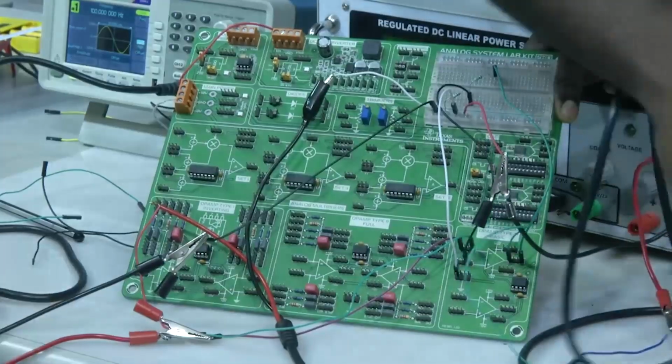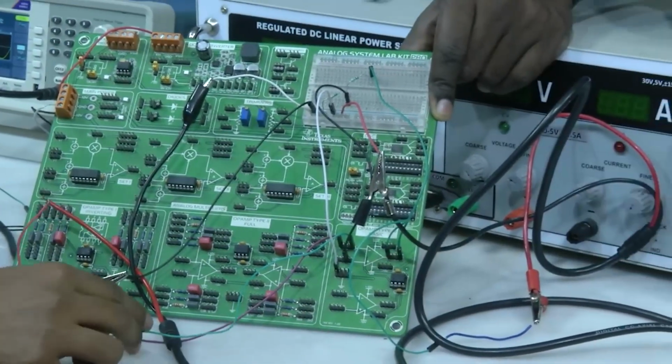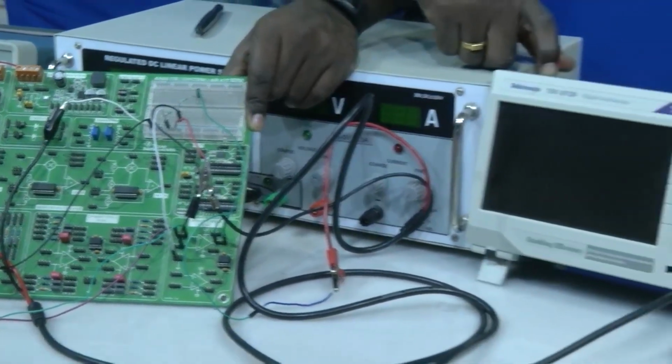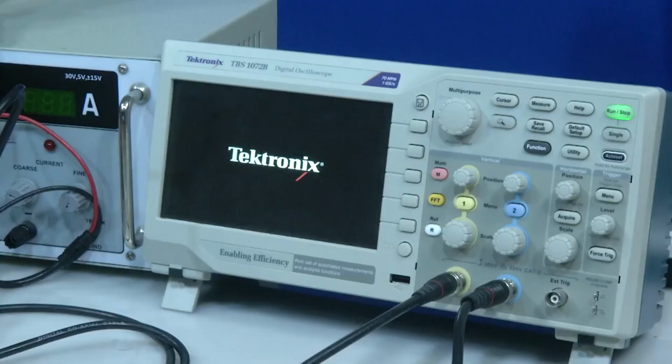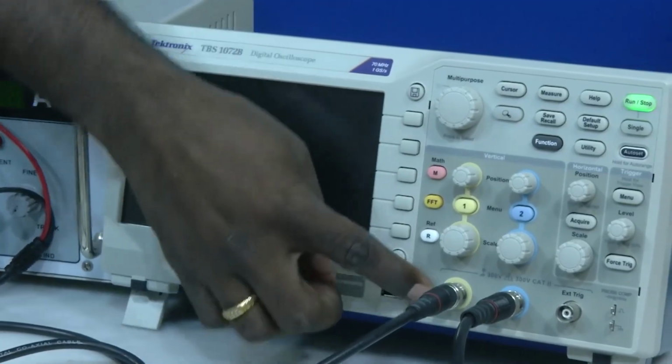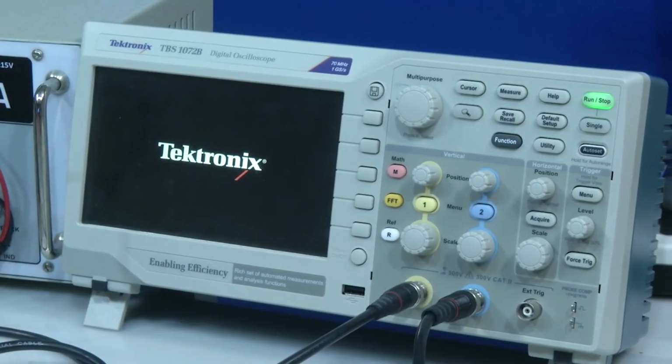So, we will switch on the CRO, the function generator is already switched on. Let me switch on the CRO. So, this yellow is input and the blue is output. Whatever signal is coming from our function generator will be in yellow, and the output received from the op amp will be in blue.